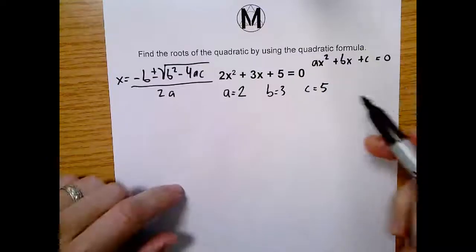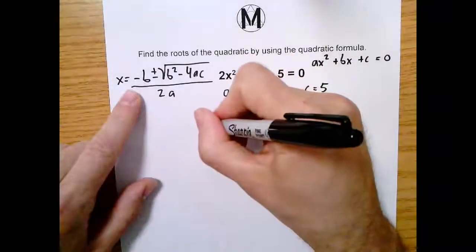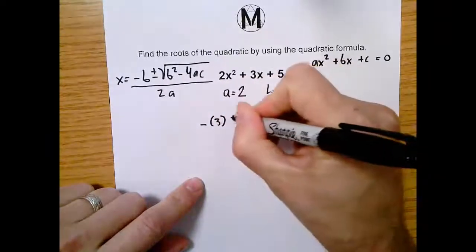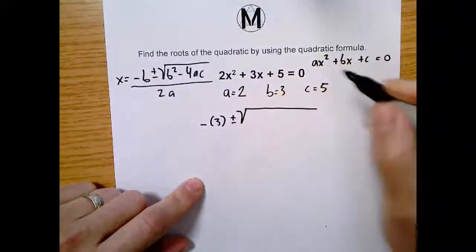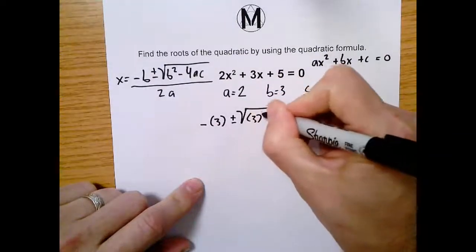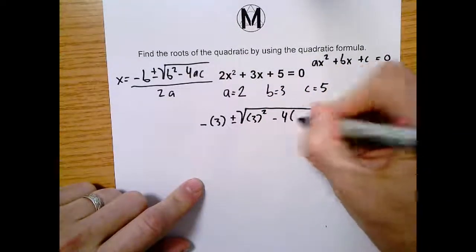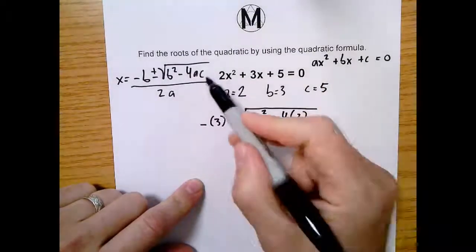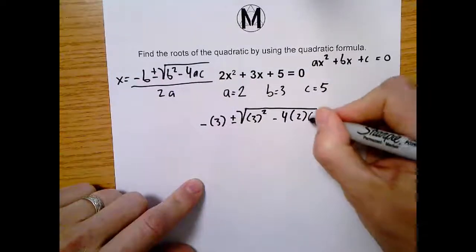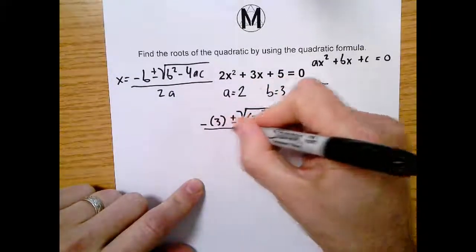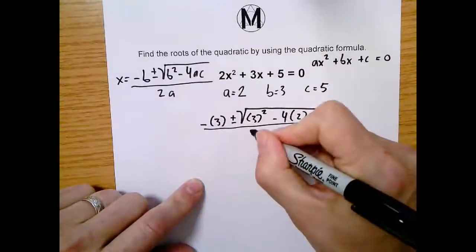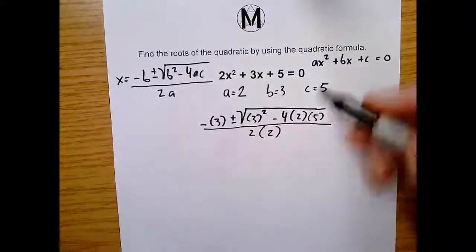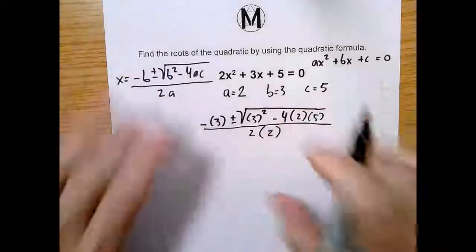Okay, so negative b, let's start right here. Negative b, that's a 3, so I say negative times my 3, okay, plus or minus square root. I put in my 3, it's going to get squared, minus 4, and my a value is 2, and my c value is 5. I'm going to divide that by 2 times a. My a is 2. So now you've substituted in everything really nicely, and we've written it pretty clear.